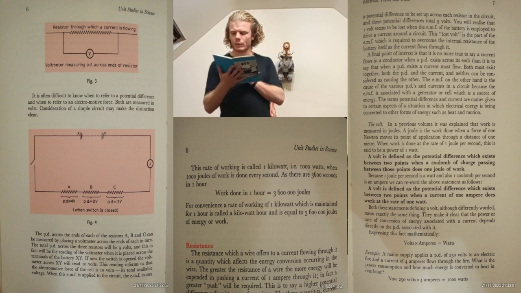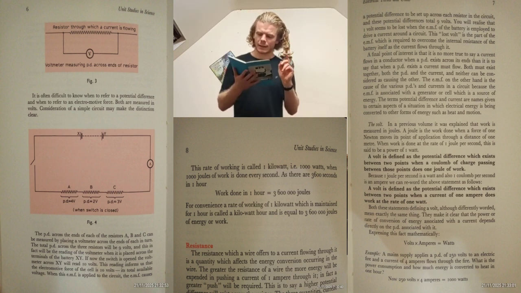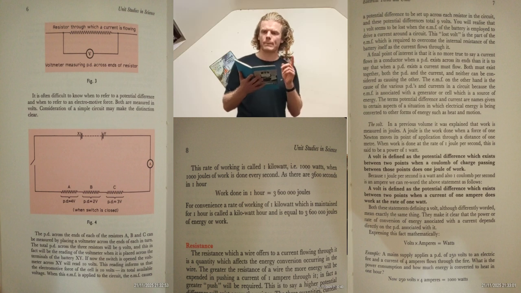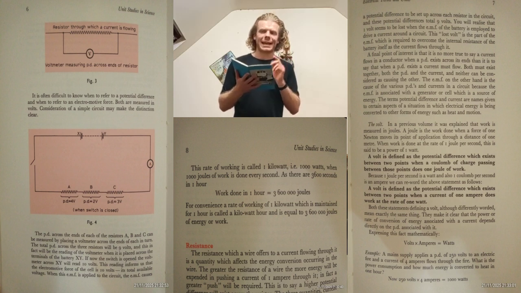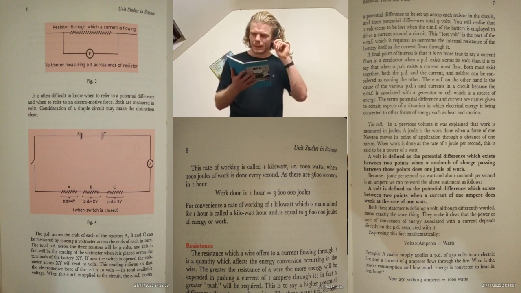When work is done at the rate of 1 joule per second, this is said to be the power of 1 watt. I came a couple of times across this 1 joule is 1 watt, but I don't really understand why are not both needed if they're so much the same. Okay, whatever.